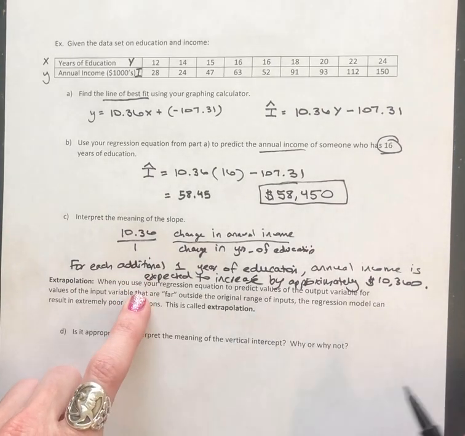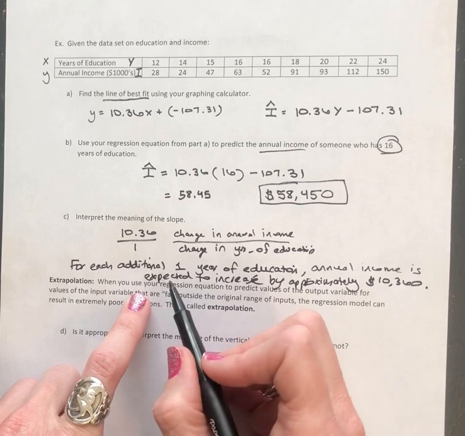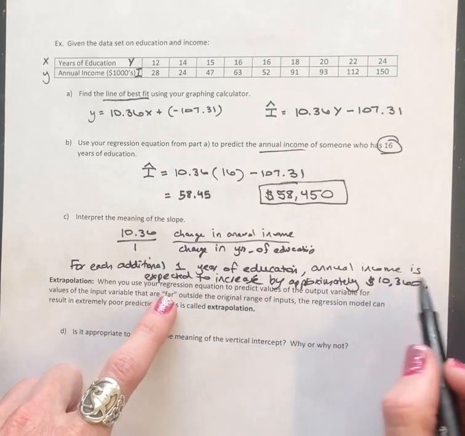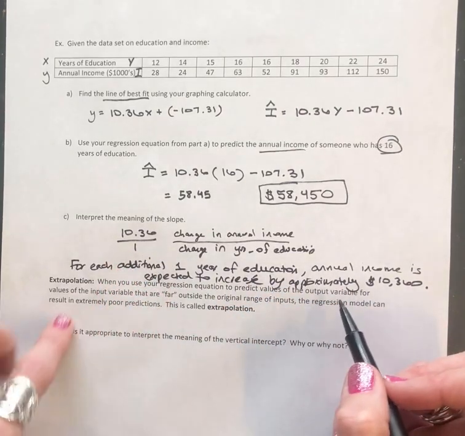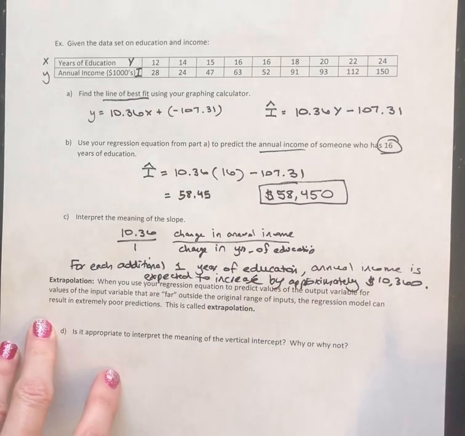Okay, so that would be our interpretation of the slope. For each additional 1 year of education, annual income is expected to increase by approximately $10,360.